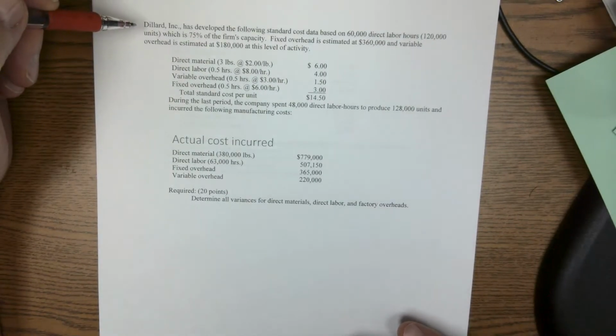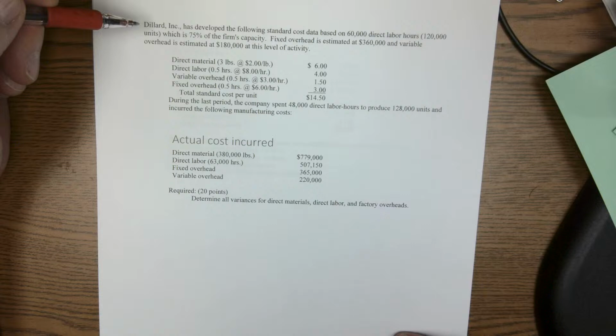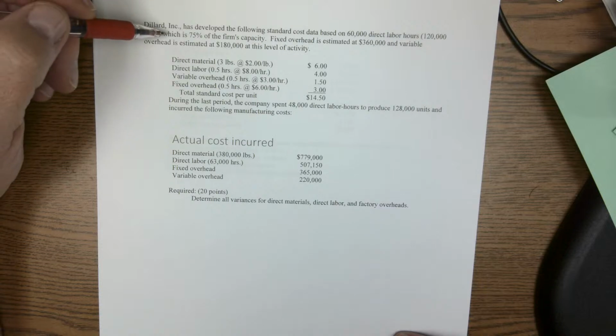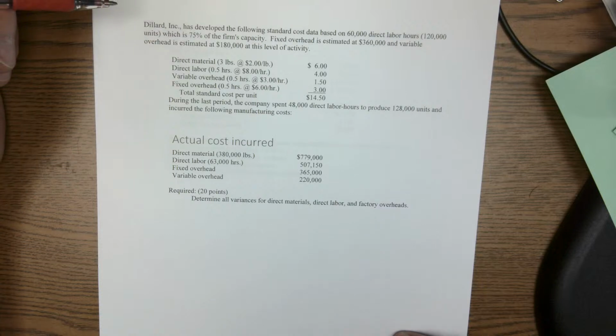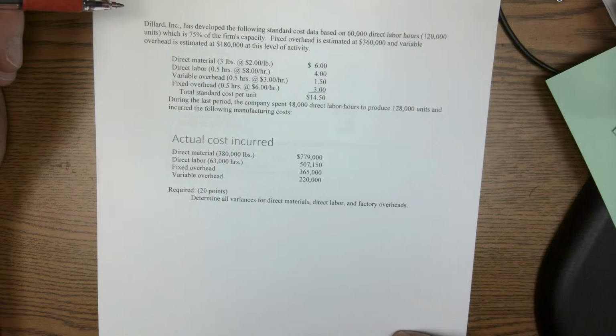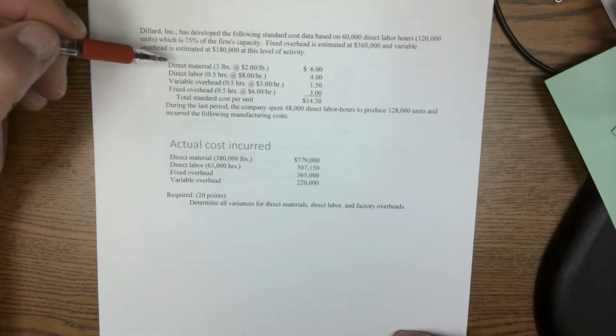So we've got Dillard Inc. has developed the following standard cost data for 60,000 direct labor hours, 120,000 units, which is 75% of the firm's capacity. Fixed overhead is estimated at 360,000 and variable overhead is estimated at $180,000 at this activity. And as you can see, we have our standards here.